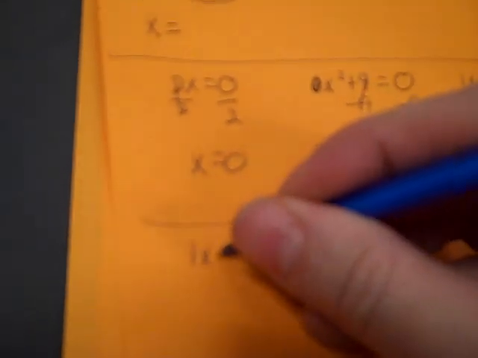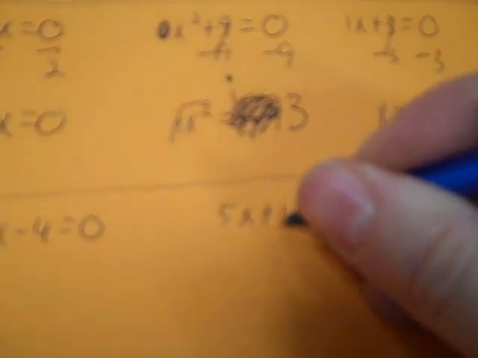And those can all equal 0. F1, F2, F3. You don't have to label the factors if you can clearly see them. So 1x minus 4 equals 0. All these are easy to solve because I don't have any second powers. Those are the ones that are annoying once I get it all factored out. So plus 4, I get 4.